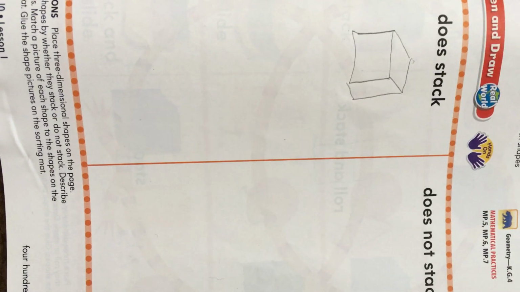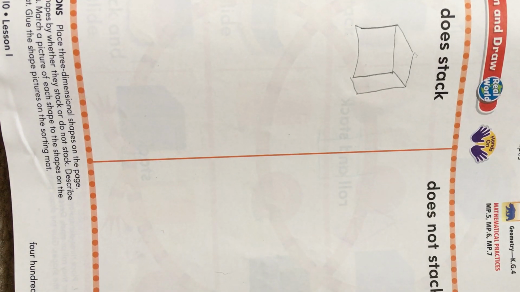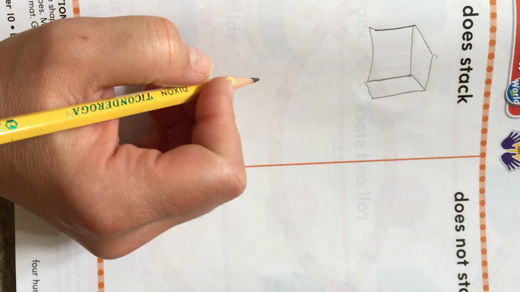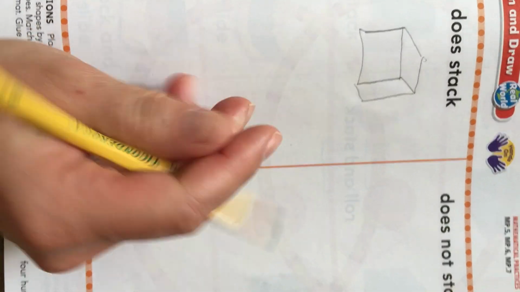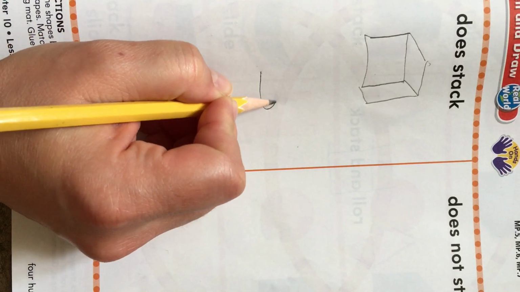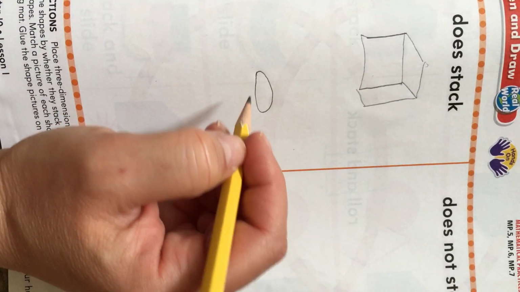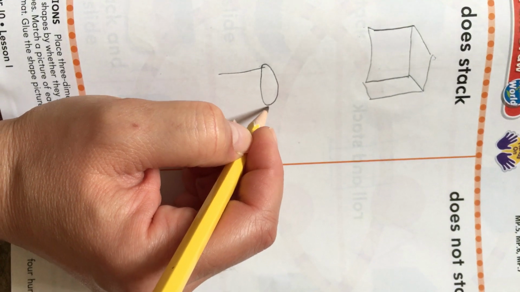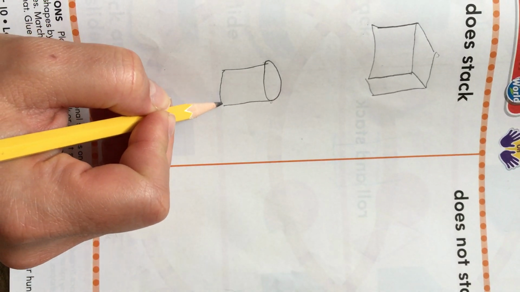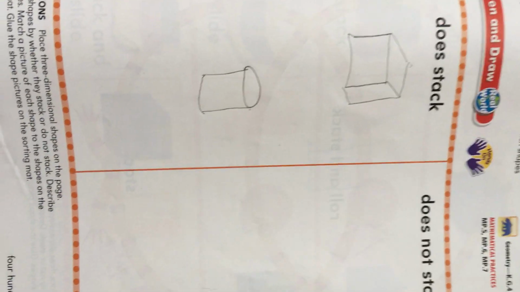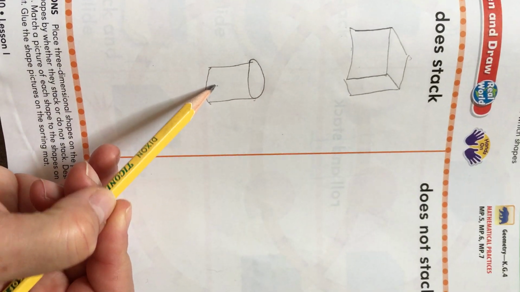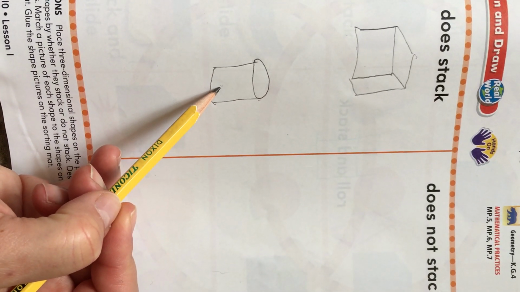Then what other shape would stack? Correct, cans, so they're cylinders. If you have a can of corn or a can of beans, you can see that you can stack them on top of each other. So that's a cylinder, and it has a circle at the top, and then we draw lines to go down, and then it has another little curve at the bottom to make it look like it's a can. So we could stack boxes, cubes, and we can stack cylinders like cans in our pantry.